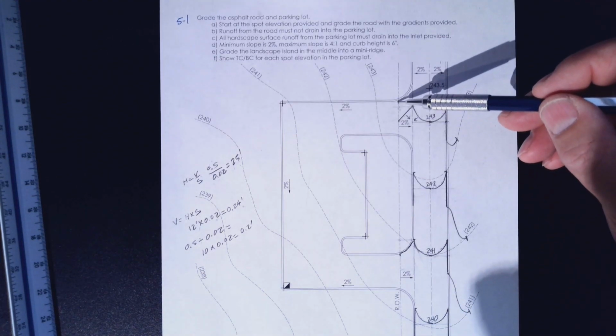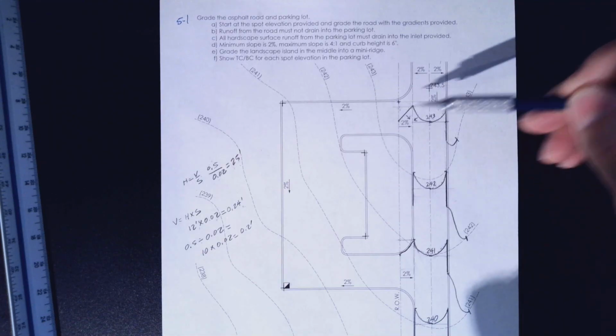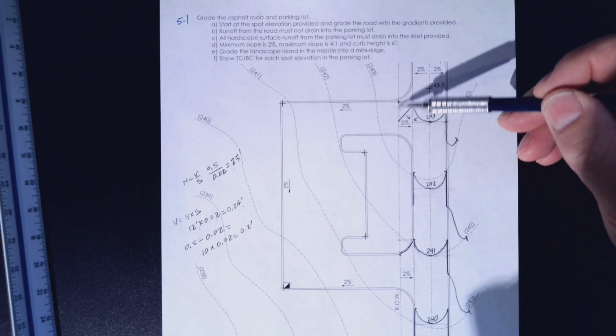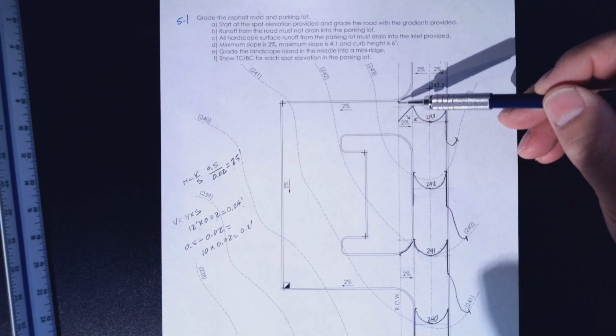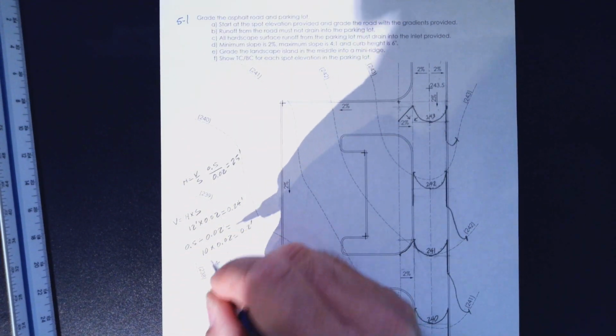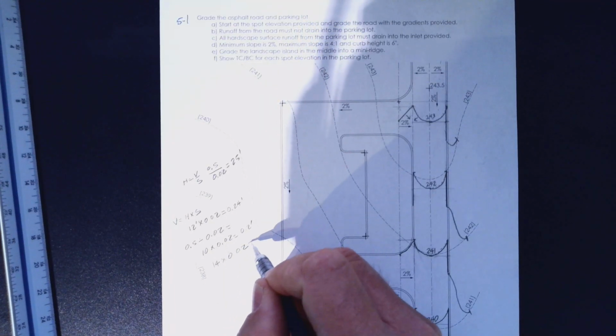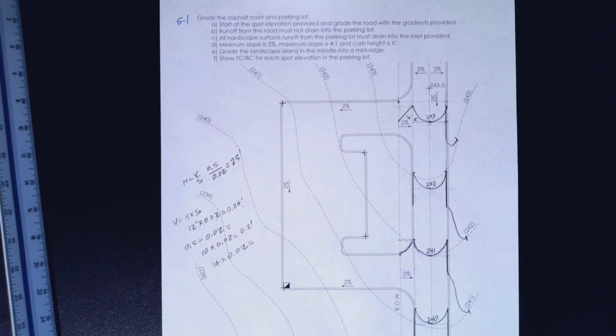Well, what's the slope going this direction? This is the 2%. So the slope is 2% going this direction, and the distance we said is 14 feet. So 14 times 0.02 equals, calculator here, 14 times 0.02 equals 0.28.